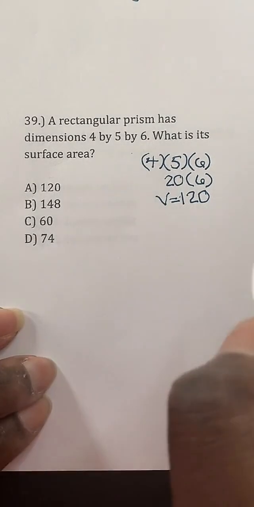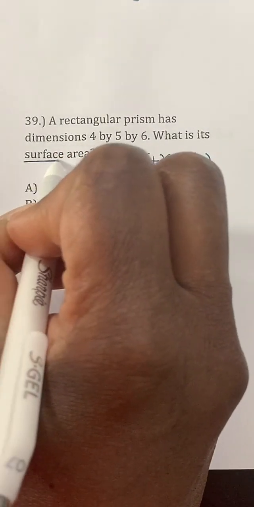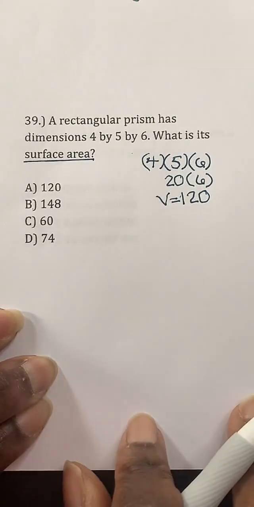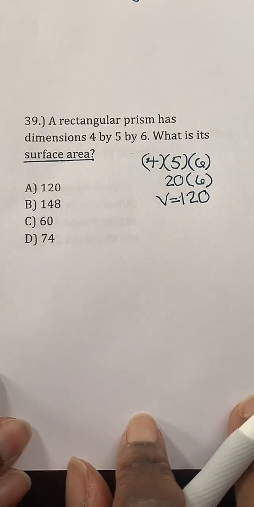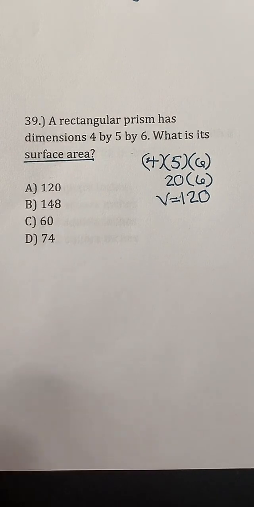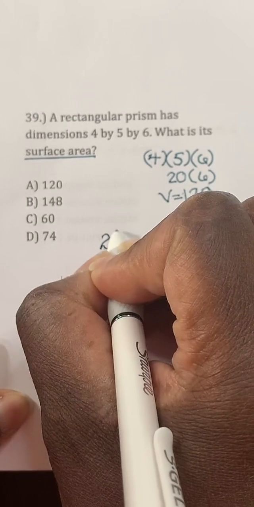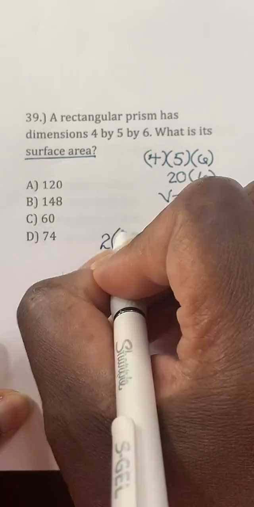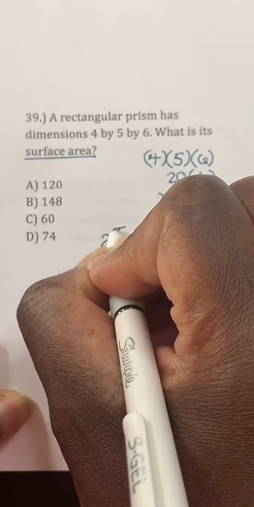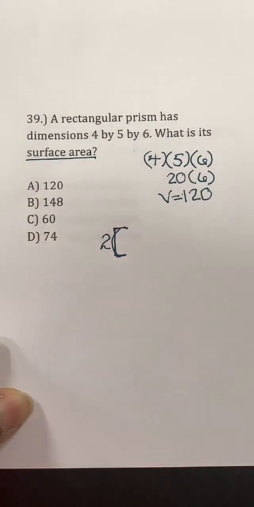What they're saying is they want you to find the surface area. Okay, so with your surface area, you got 2 times, then you do your, I should put it as a bracket, it'll be a little bit easier. And change my colors.